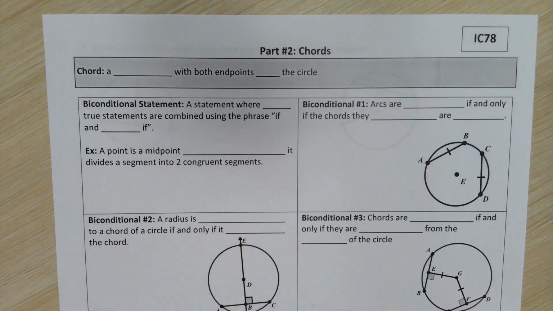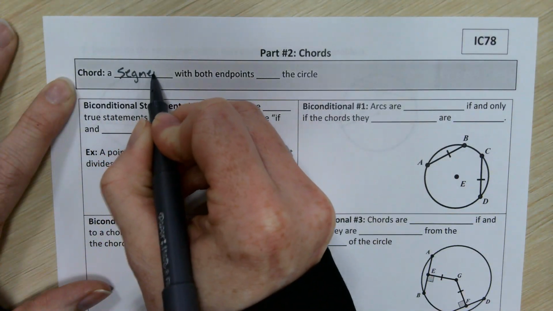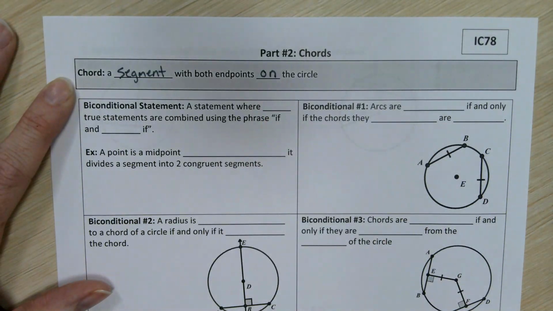For today's notes, you'll need in-class 78. This is the second part of Standard 18, and we're going to learn about chords today and all of the things that are true when they are in circles. As a refresher, a chord is a segment that has both endpoints on the circle.